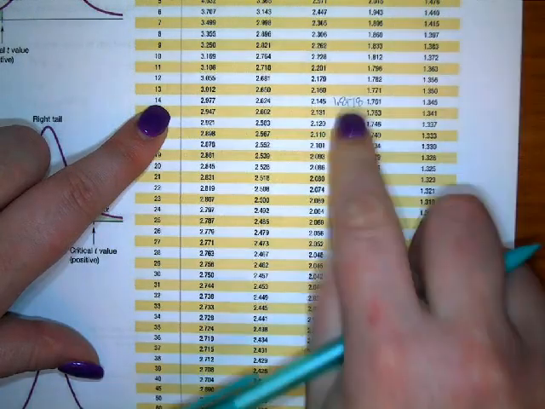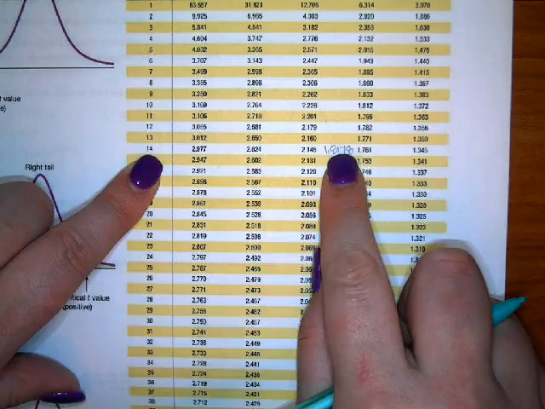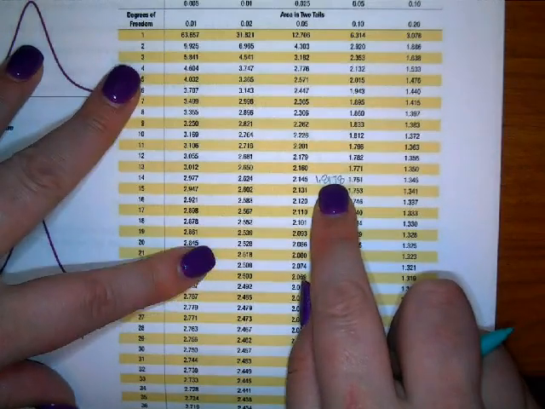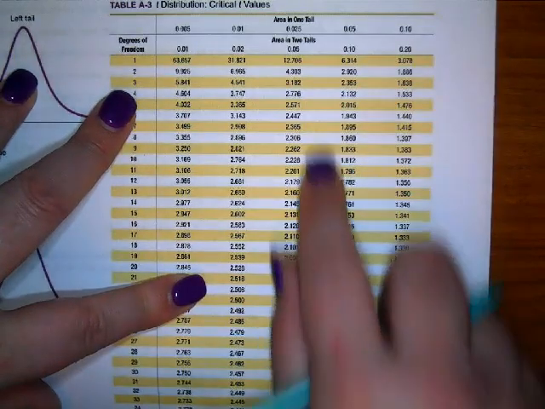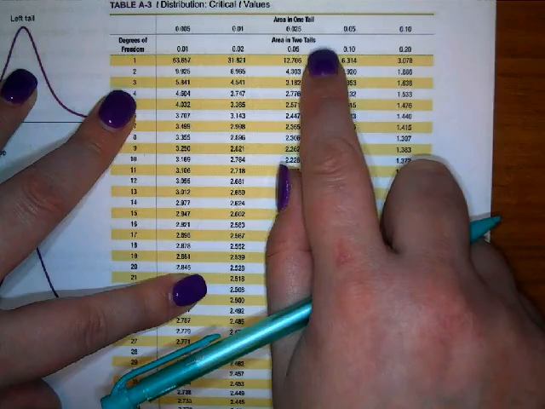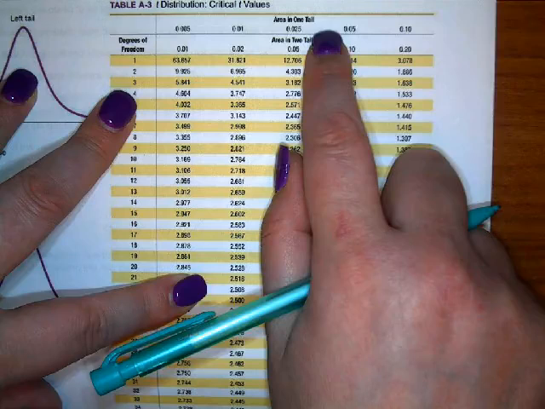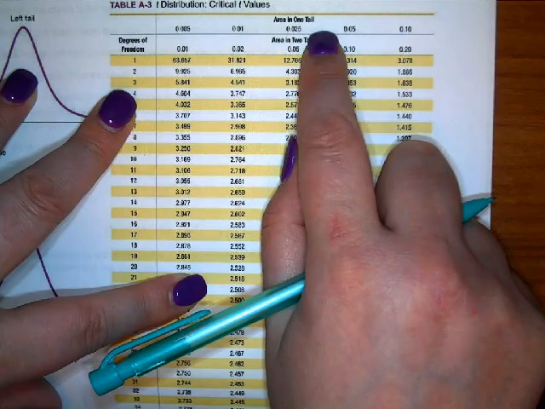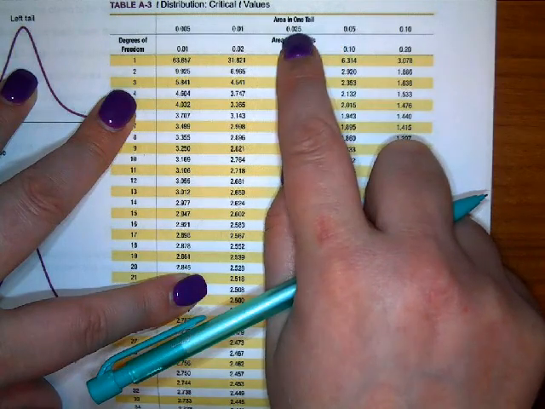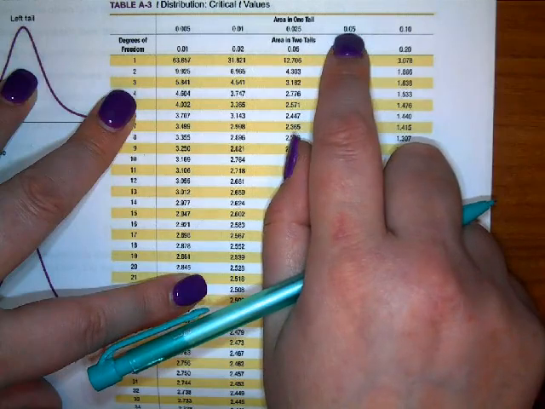So I'm going to go up. I'm not stopping here because this is the area in two tails. I'm going to go up here. So my p-value is between 0.025 and 0.05. I don't know what it is, but I know it's between those two values.